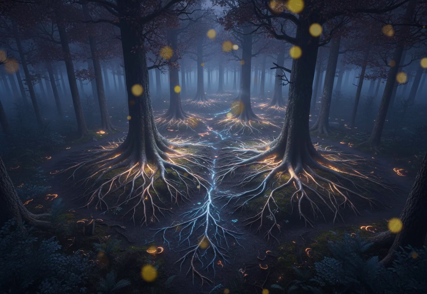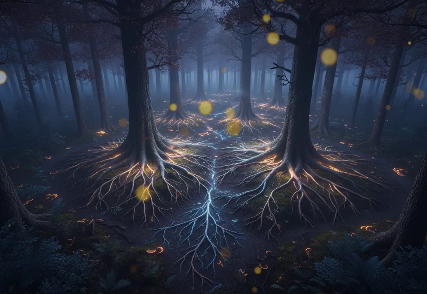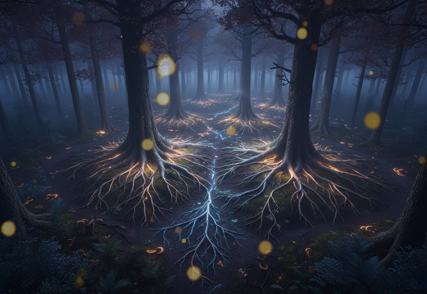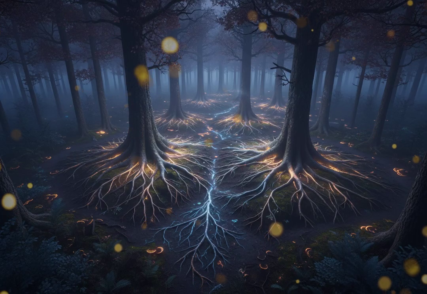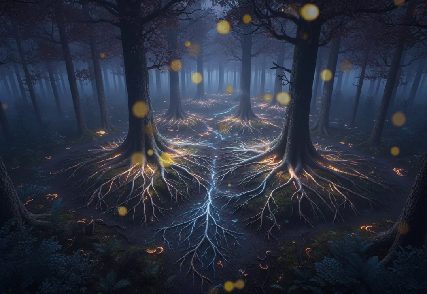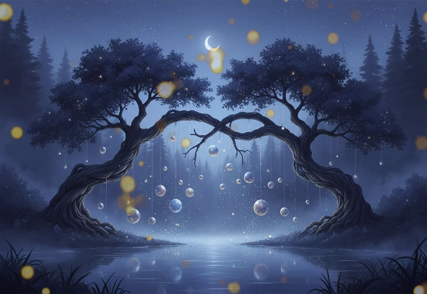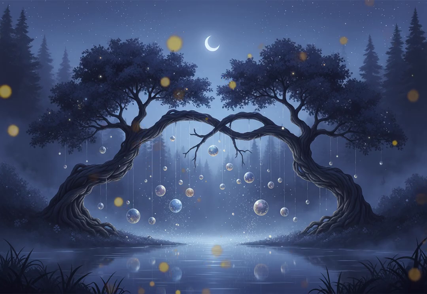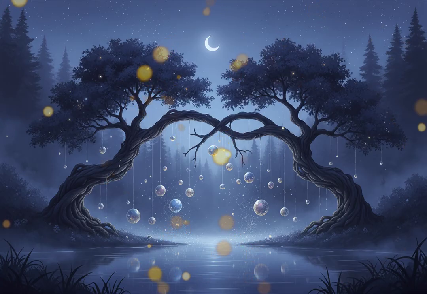Through their mycorrhizal networks, fungi facilitate a complex web of interactions that sustain life, demonstrating the profound interconnectedness of all living things. Imagine the tranquility of a forest, where every tree, every fungus, and every creature plays a role in the greater symphony of life.